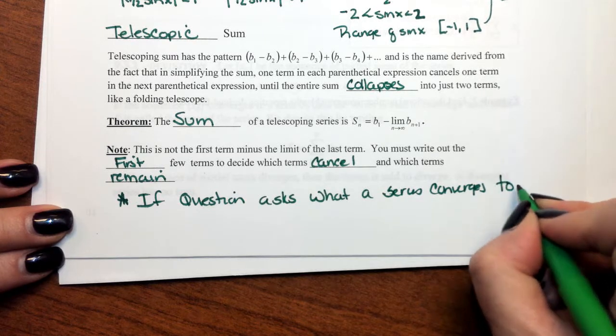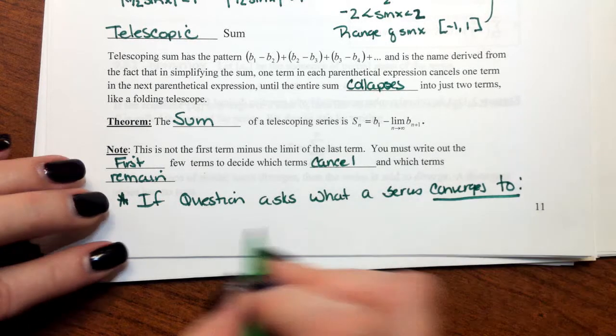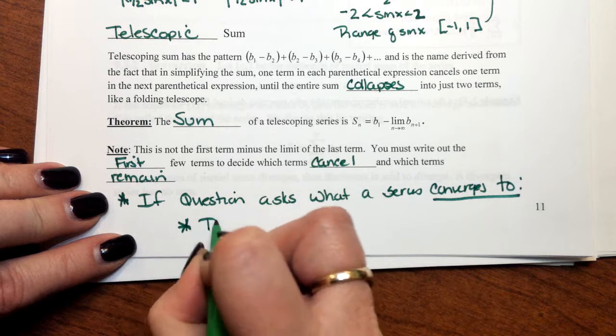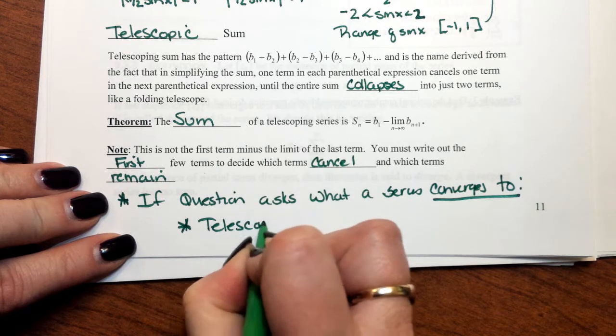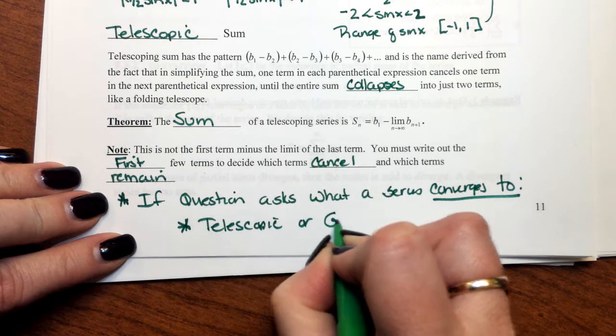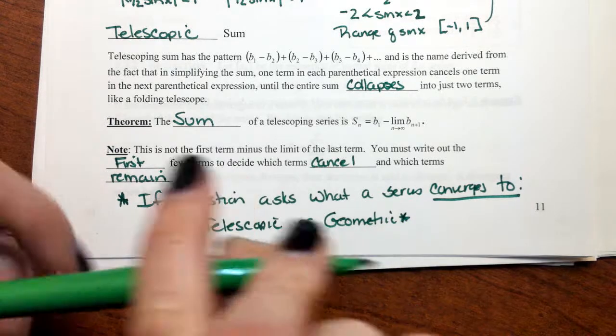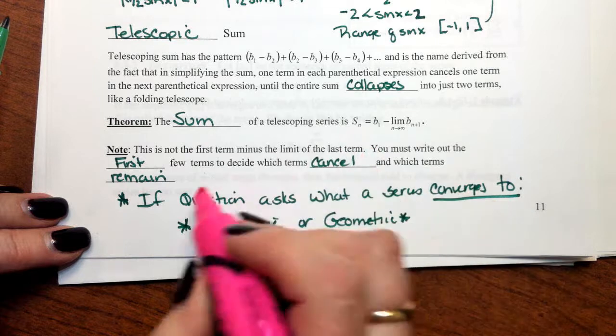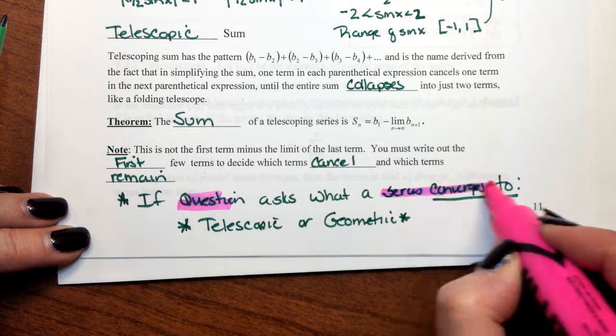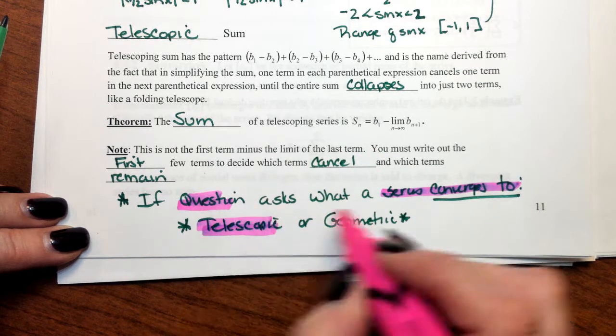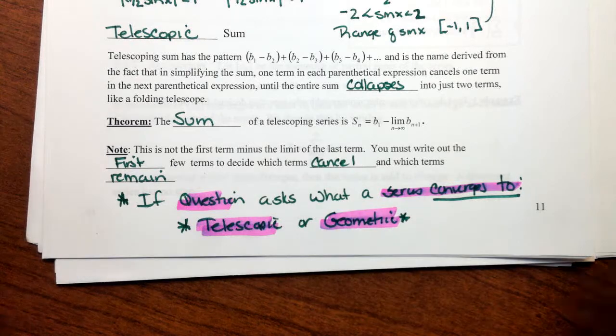But if they ever want to know what a series converges to, that's when you know the series is going to be telescopic or geometric. These are the only series that they're going to ever ask you what the series converges to. So if the question ever asks you what a series converges to, you need to check for telescopic or geometric.